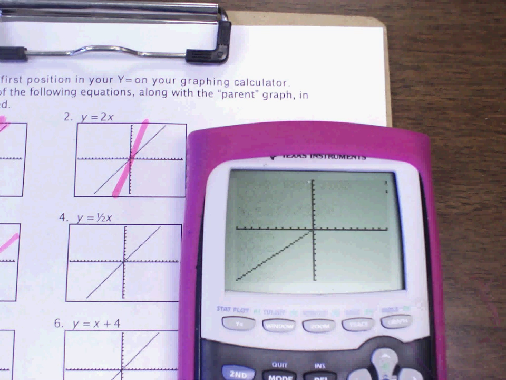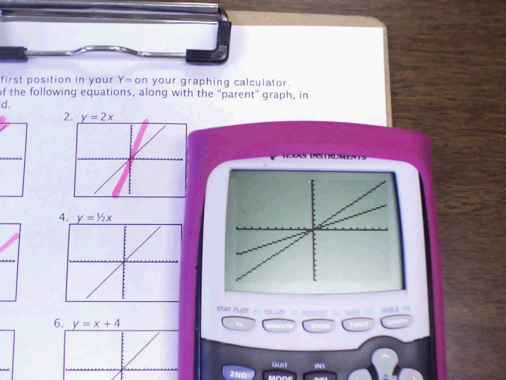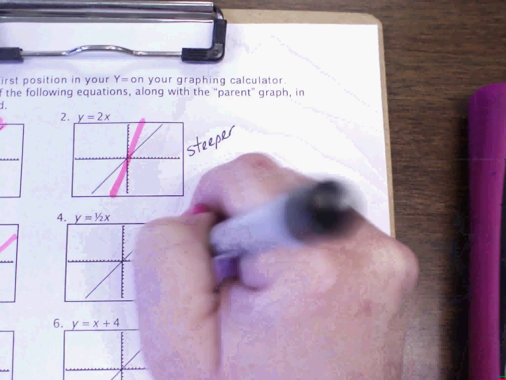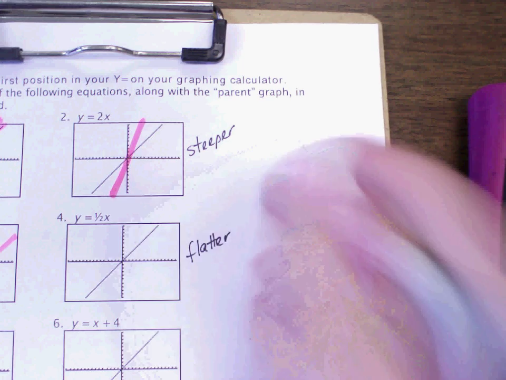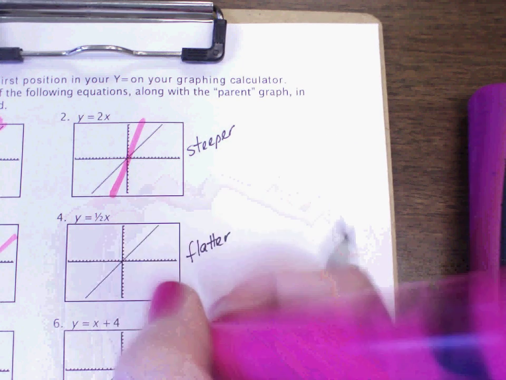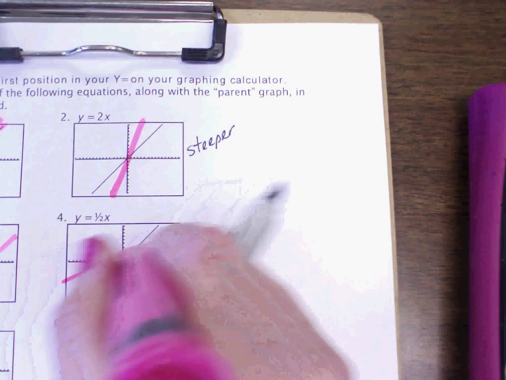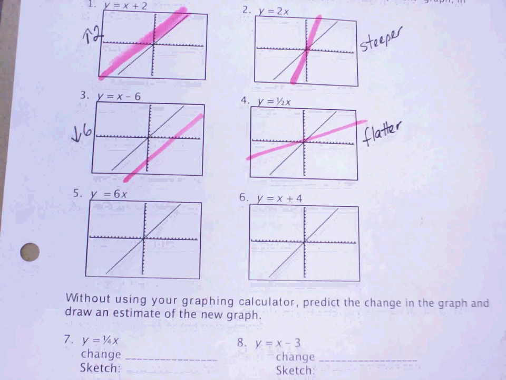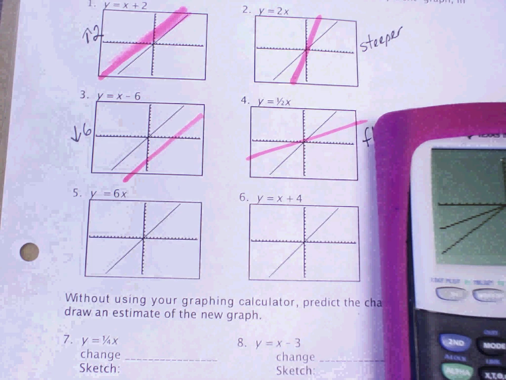All right. So what happened to that other line? It's not as steep, so this one became flatter. What do you think is going to happen to number 5? That one is going to be a lot steeper, very quick.